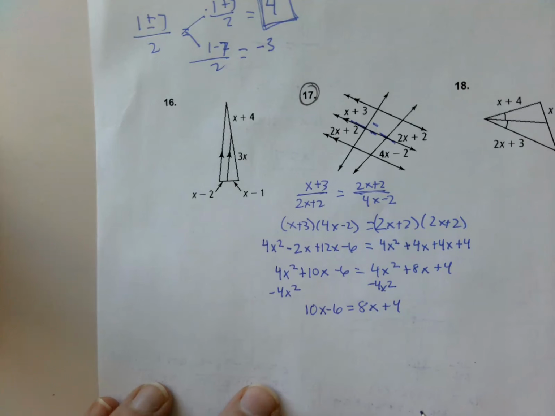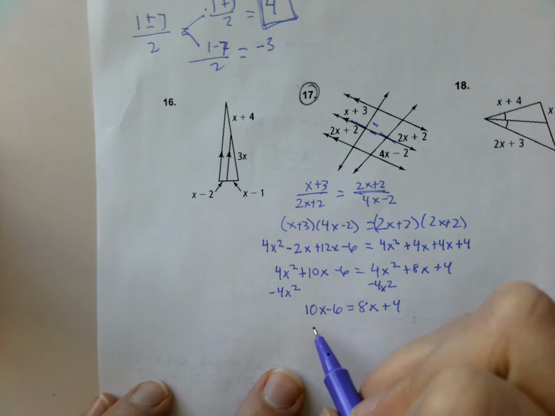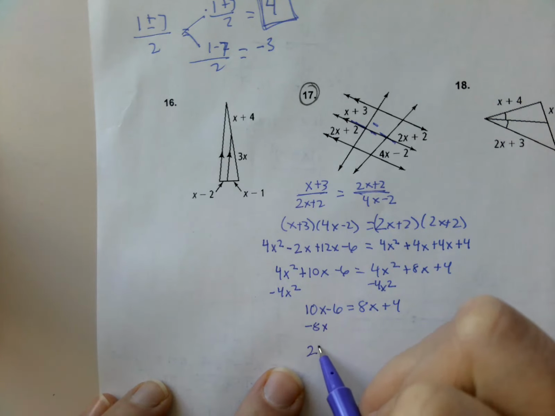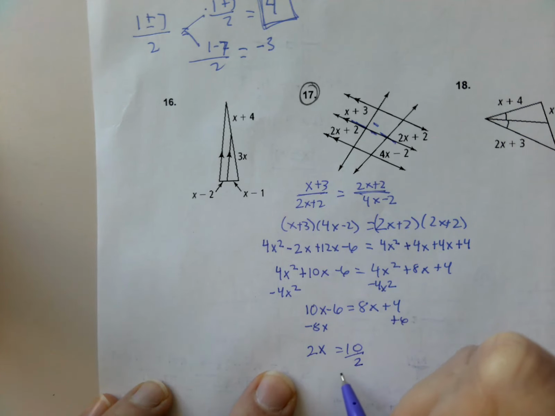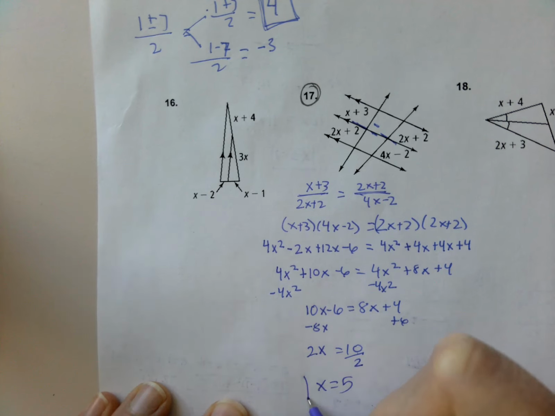I do not need the quadratic formula. I do not have something squared. So I subtract my 8x, I get 2x. I'm going to add my 6, I get 10. I'm going to divide by 2, and I get x is equal to 5.